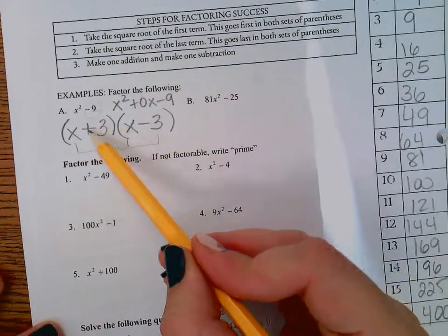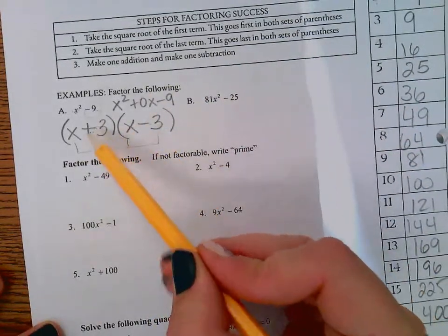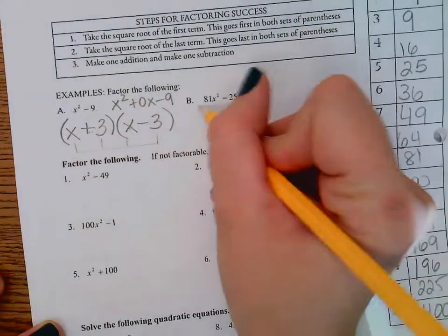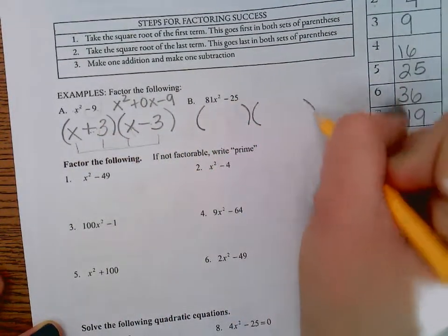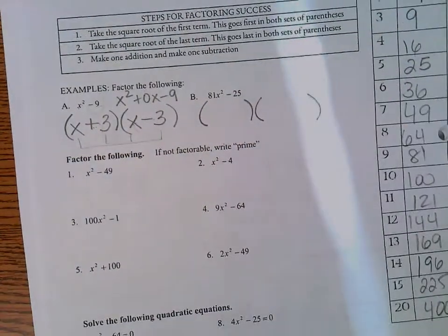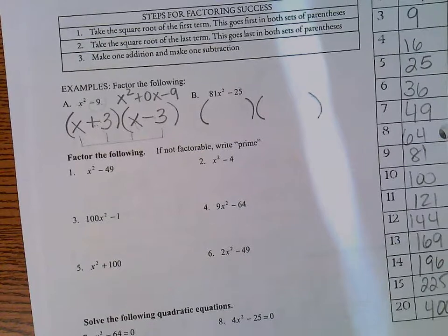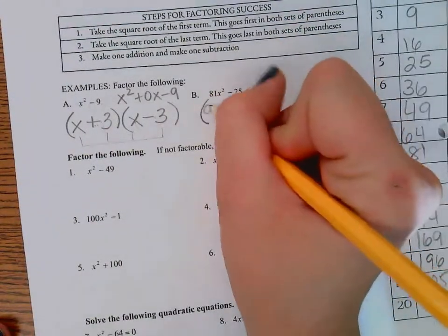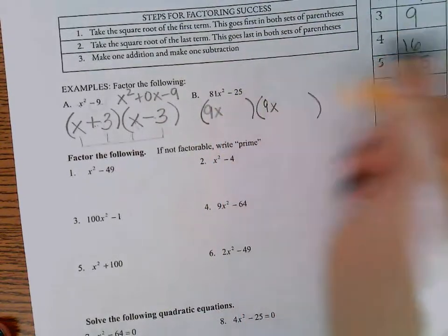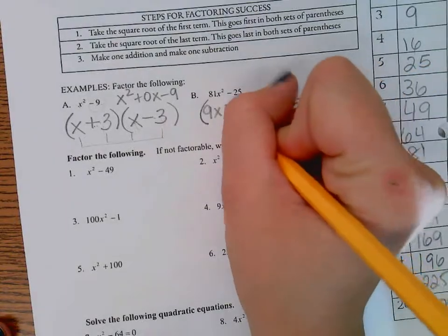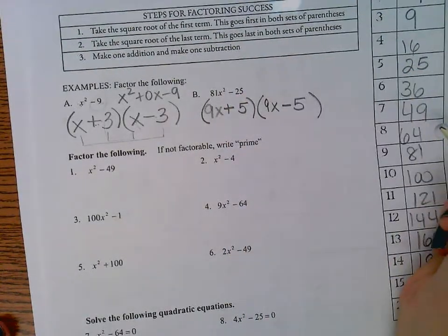So you're always going to have opposite signs here so that when you add your outer plus your inner term, you get 0. So you're going to set up your 2 parentheses. You should always look first to see if you have a greatest common factor, which this doesn't. And then you're going to take the square root of each term. Square root of 81x squared, 9x times 9x. Square root of 25, 5 times 5. 1 gets a plus, 1 gets a minus.